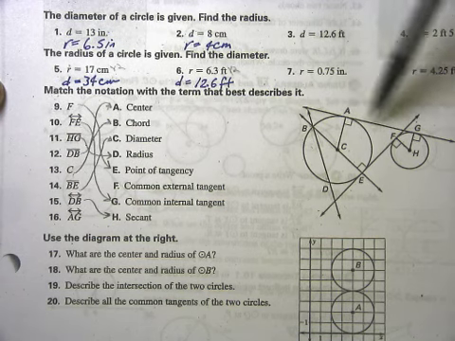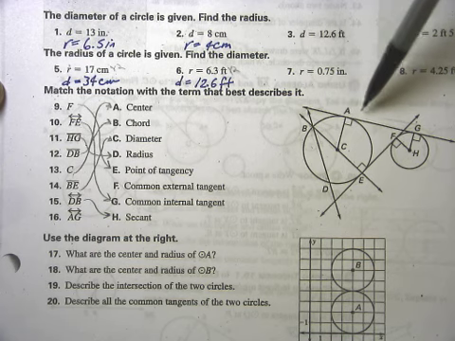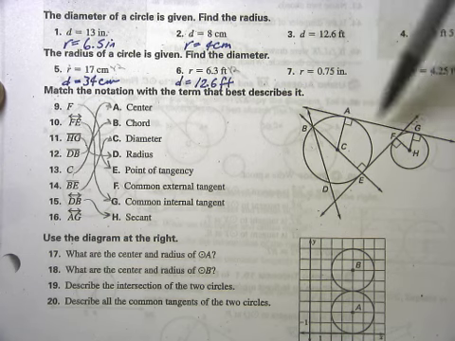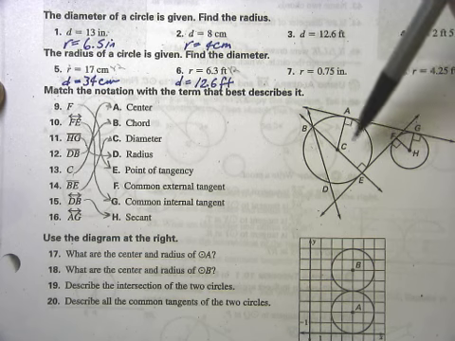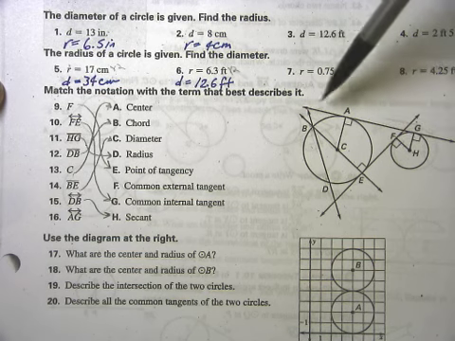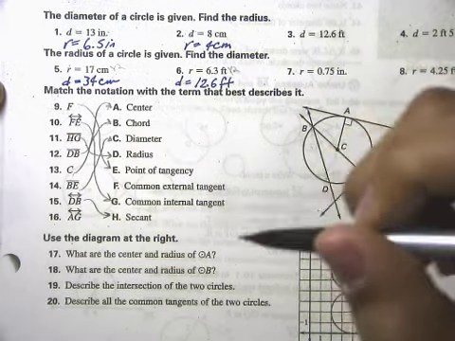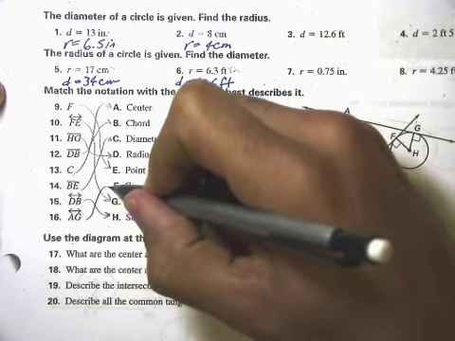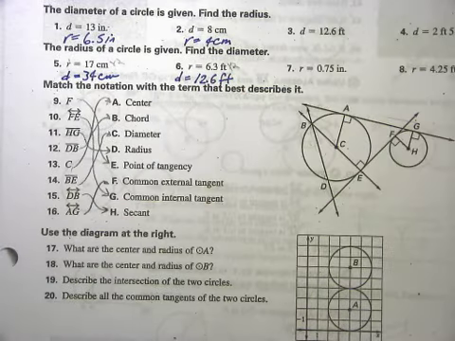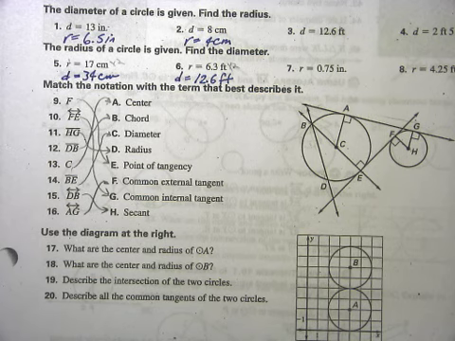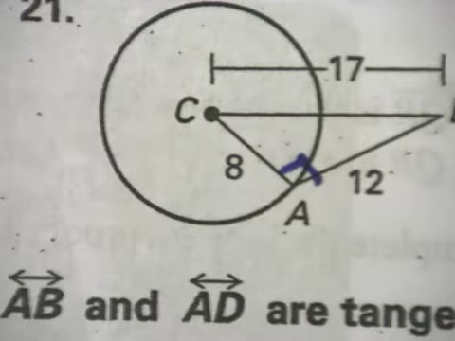And for number 16, again, we have line AG. Looking at line AG, it's a line, it's going on forever and ever. And if you notice, line AG is tangent to circle C, and it's also tangent to circle H. So it's a common tangent to both of these circles, and it is on the exterior of both the circles. So number 16 is a common external tangent, which is letter F. Let's take a look at questions 21 and 22.